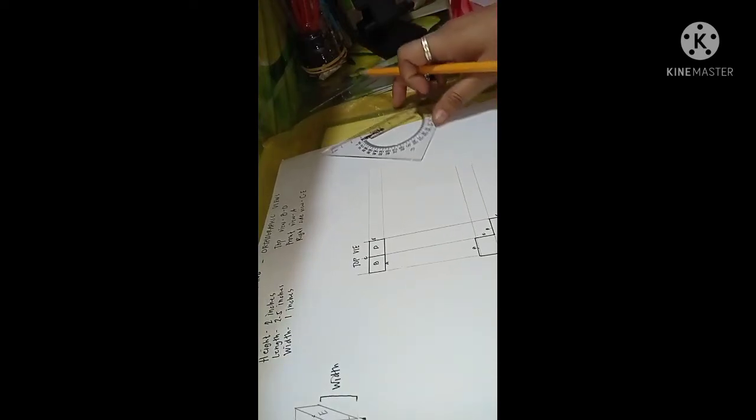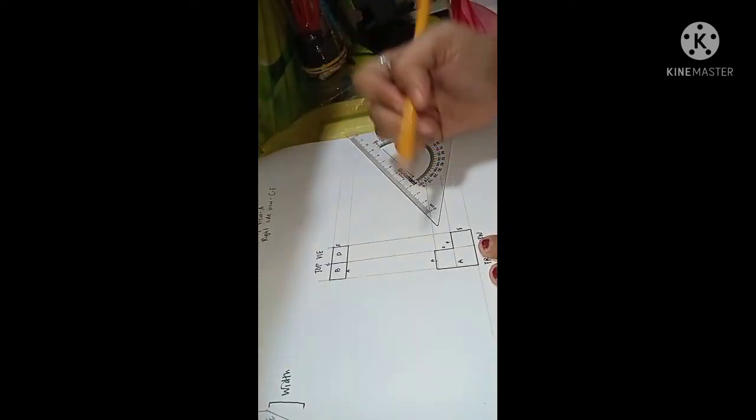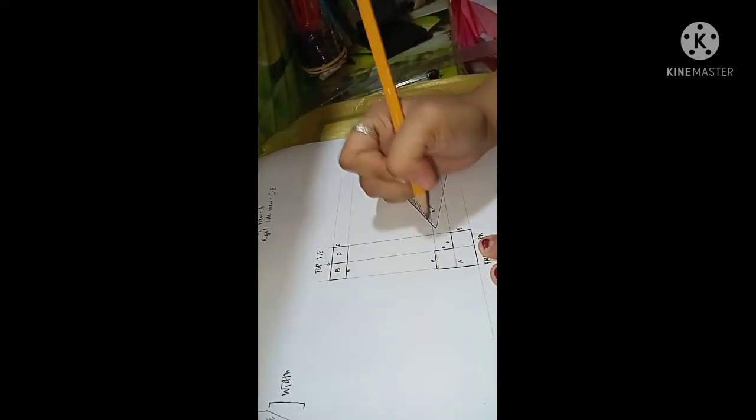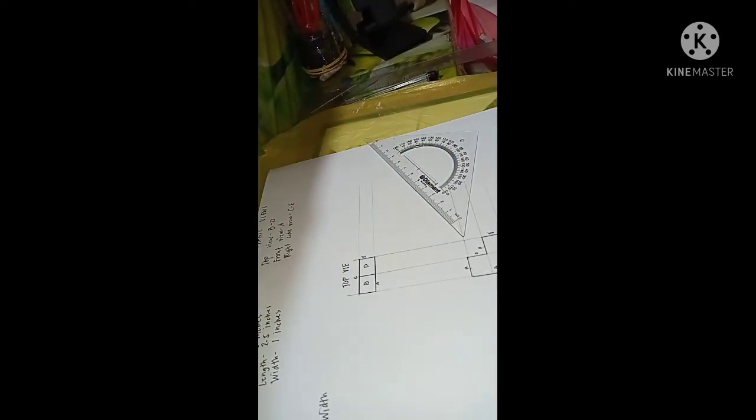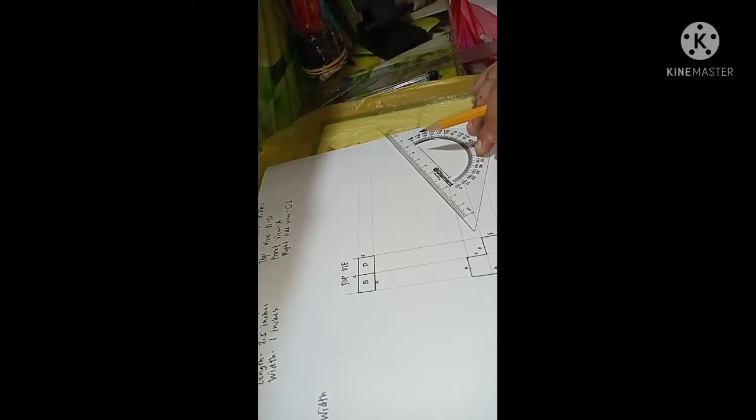So in order to make a miter line, of course, the first thing to do is to find the upper right corner of your front view. So where's the upper right corner of our front view? It is here. It is the upper right corner of our front view.